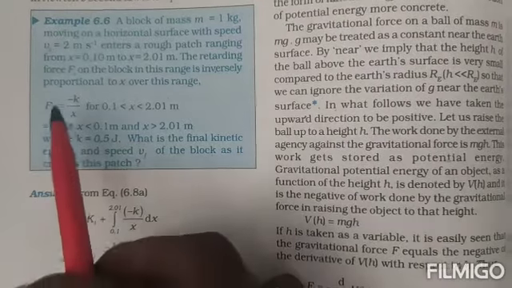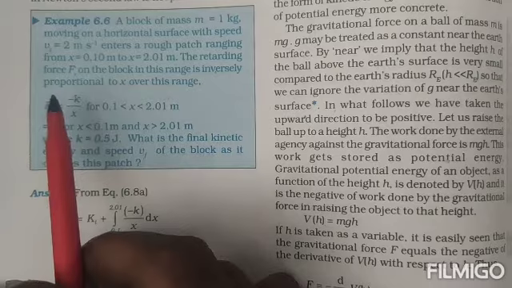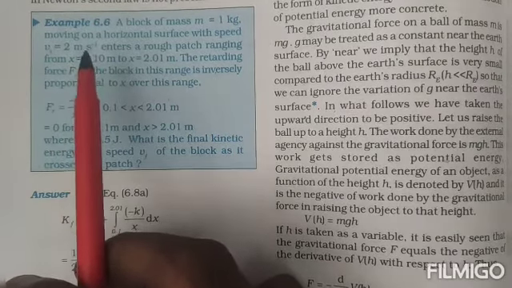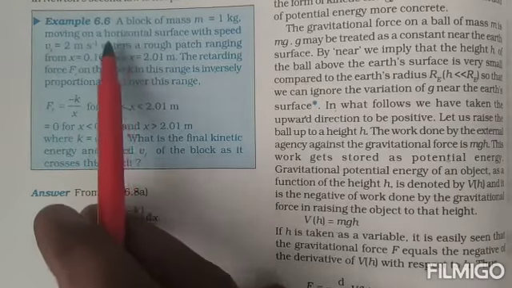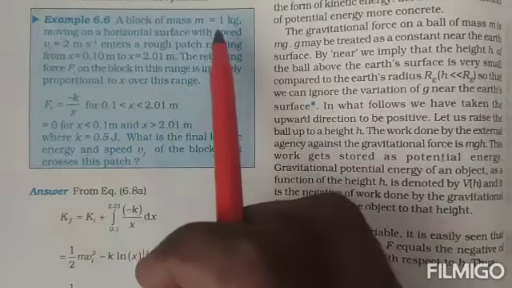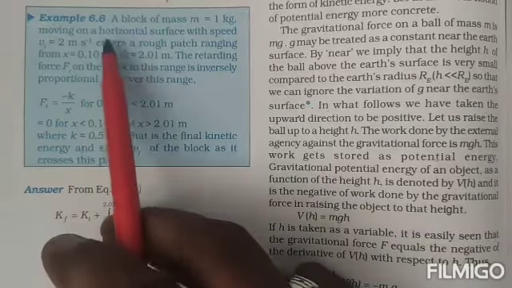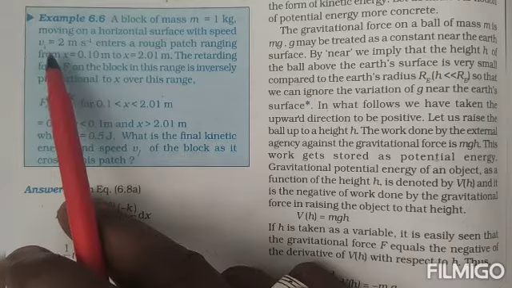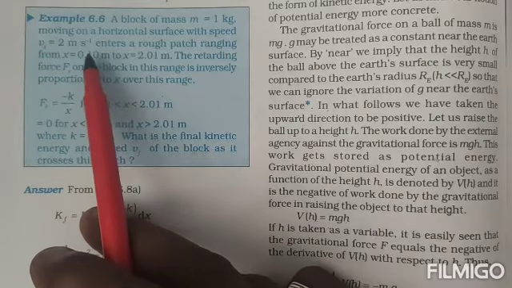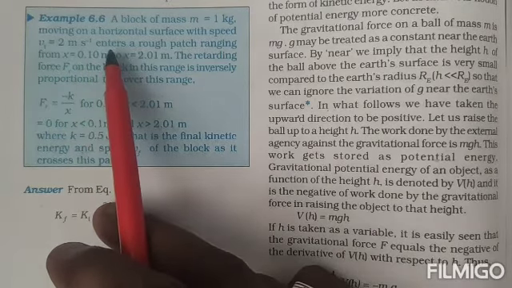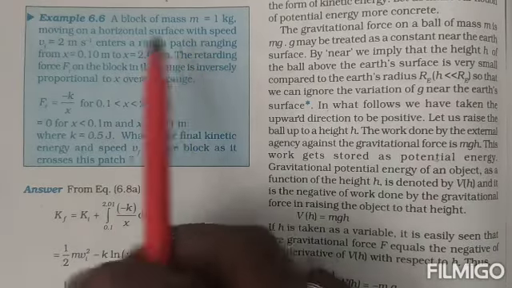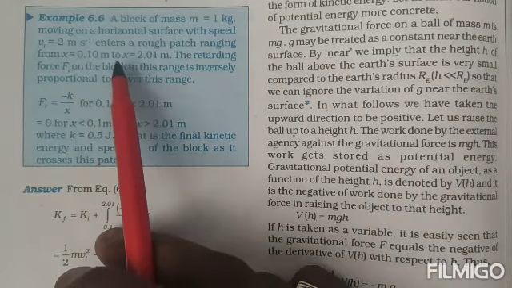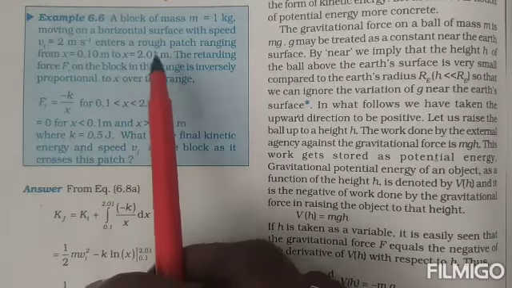Dear students, the next problem from class 11 work energy power chapter, example 6.6. See the question. A block of mass 1 kilogram moving on a horizontal surface with a speed vi, that is initial velocity, 2 meter per second, enters a rough patch ranging from x equal to 0.1 meter to x equal to 2.01 meter.